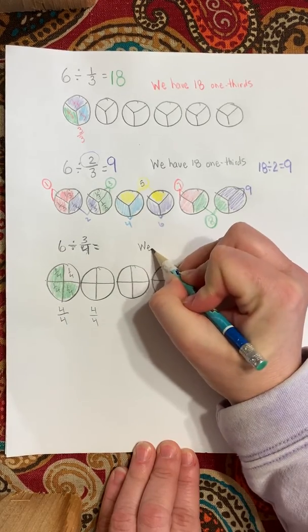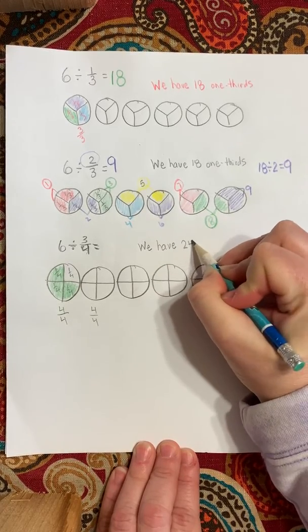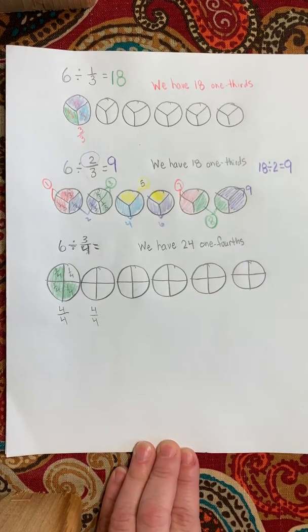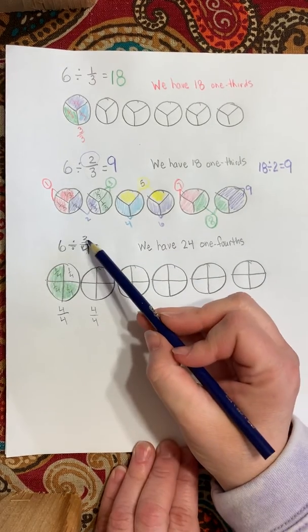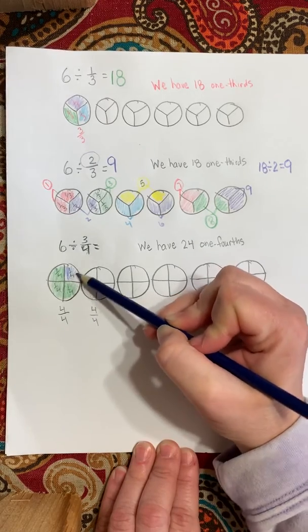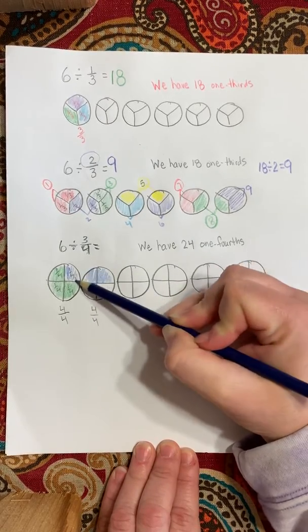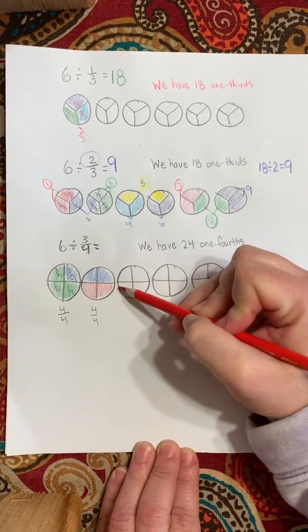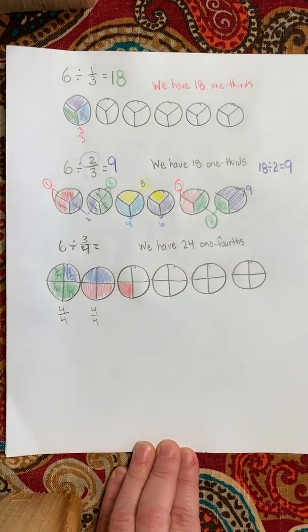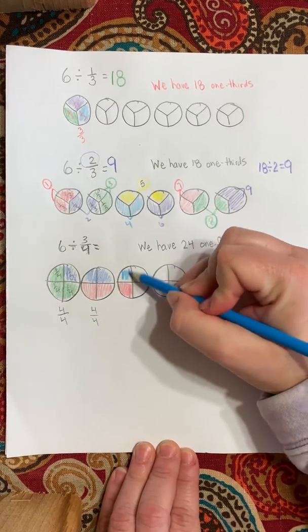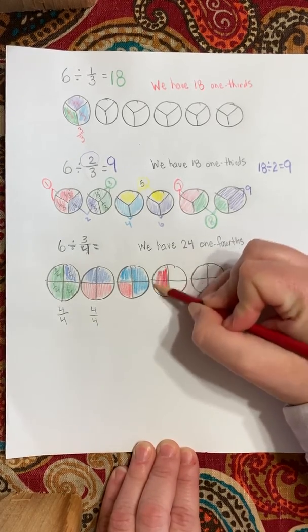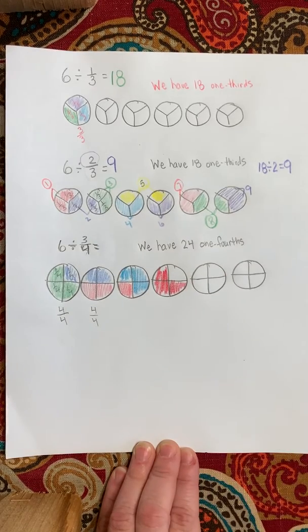So we'll have 24 1/4. So there's one group of 3/4, two groups of 3/4, three groups of 3/4, four groups of 3/4, five groups of 3/4.